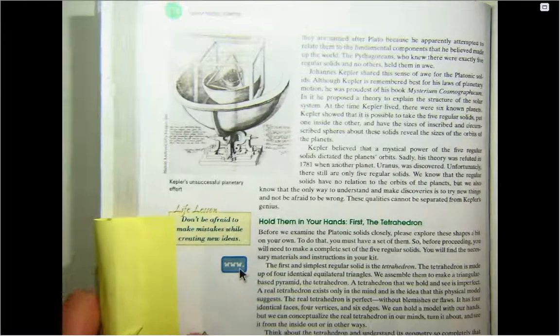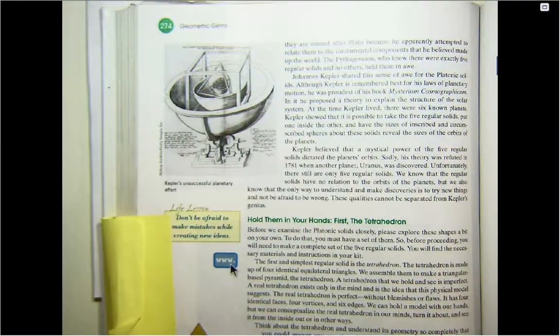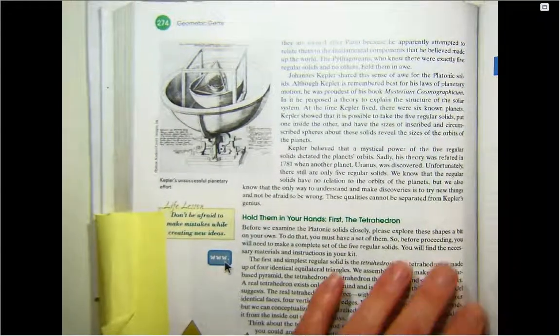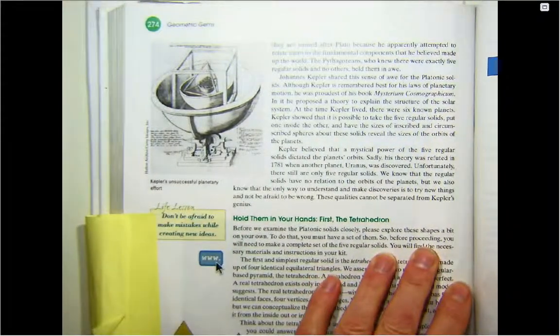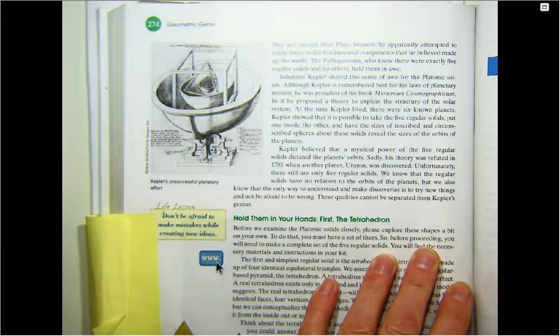I wanted to just read a little bit about what brings the platonic solids to the interest of people through history. From your textbook, we read that for centuries, the platonic solids were associated with mystical powers. Even though the great Greek mathematician Euclid wrote about the regular solids, they are named after Plato because he apparently attempted to relate them to the fundamental components he believed made up the world.